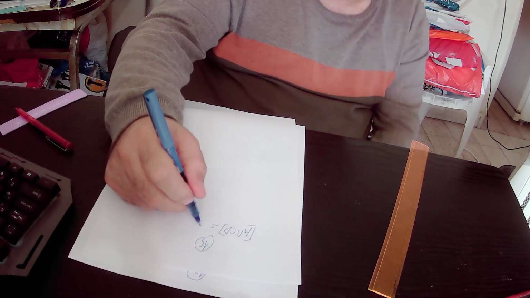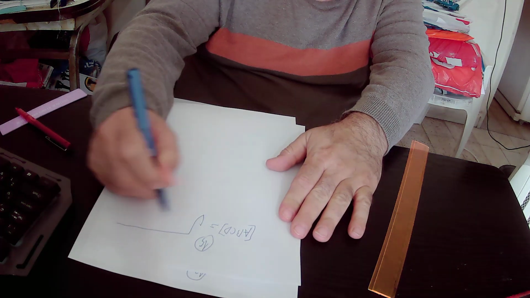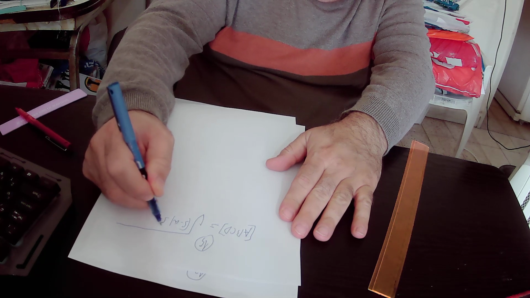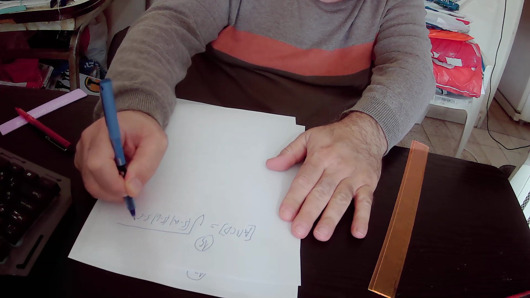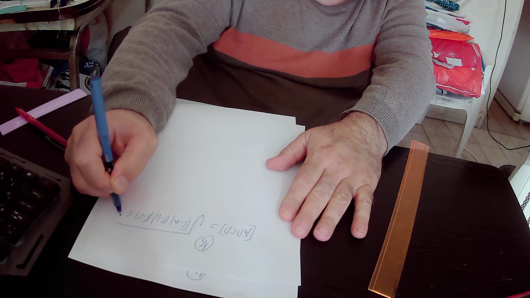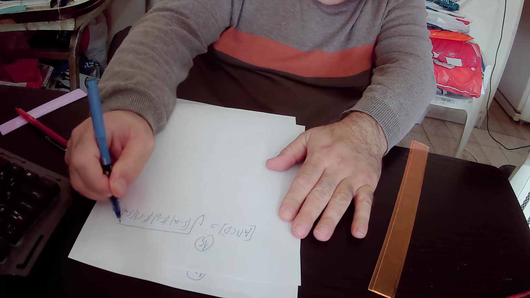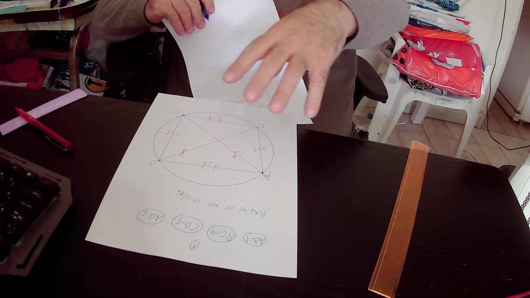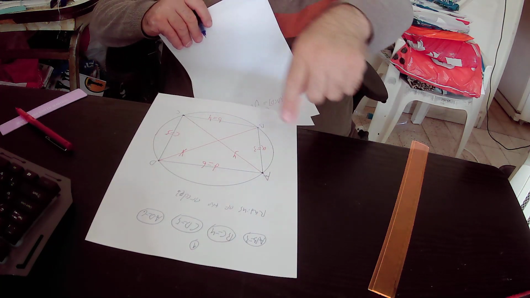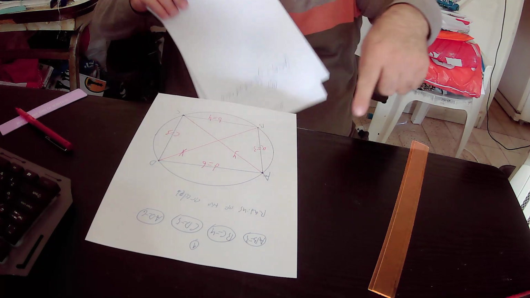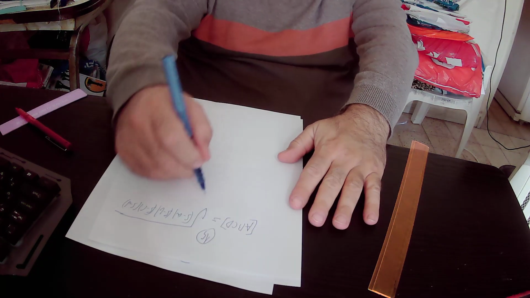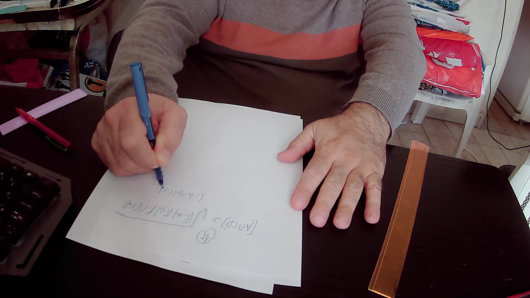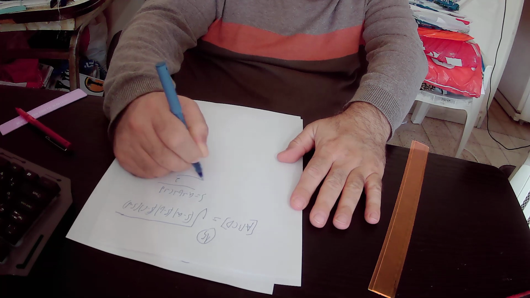that the area of quadrilateral ABCD equals the root of S minus A times S minus B times S minus C times S minus D, where A, B, C, and D are the lengths of quadrilateral ABCD's sides, and S equals A plus B plus C plus D over 2.